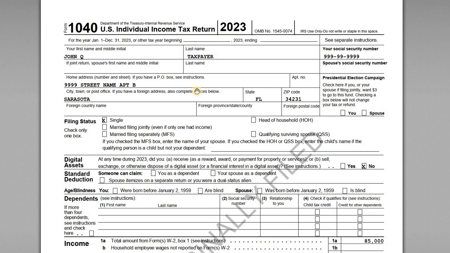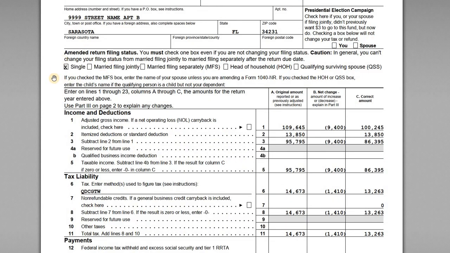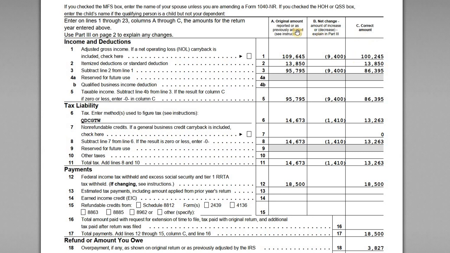All right, so if we have a look at the 1040X, we've got the name, Social Security number, and address for the taxpayer. Up here you want to enter the year that you are amending, so it's a 2023 amendment. He's a single filing taxpayer, and now we populate columns A, B, and C. Column A are the original amounts as they were reported on the return.